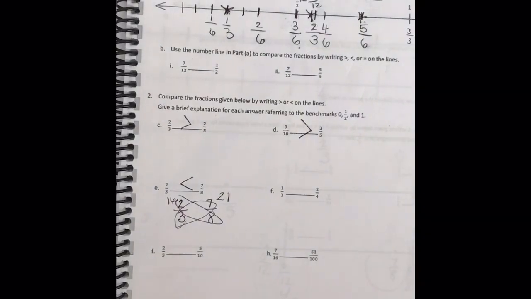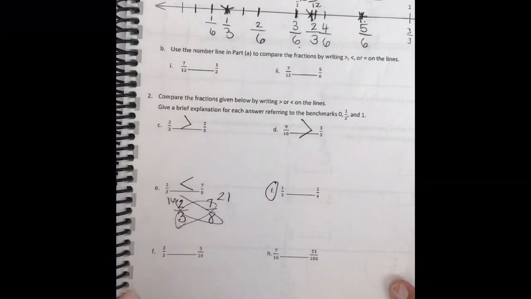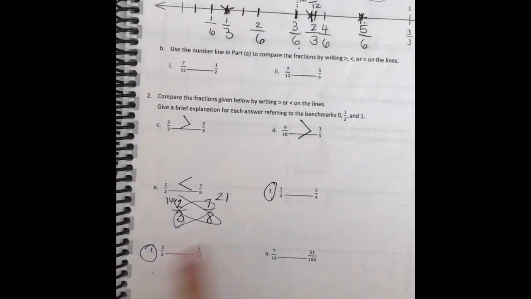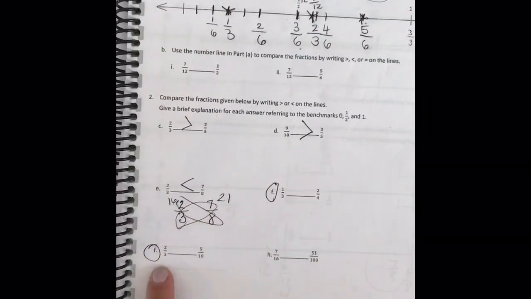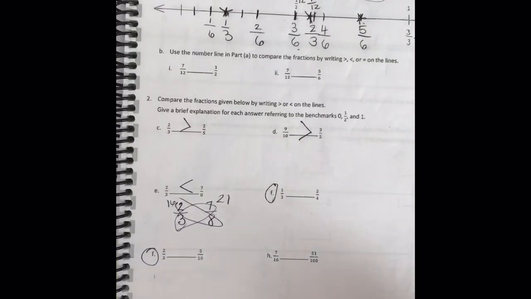Awesome, boys and girls. What I want you to do is try F. I guess there's 2 F's. F and F. 1/3 compared to 2/4. 2/3 compared to 5/10, and 7/16 compared to 51/100.